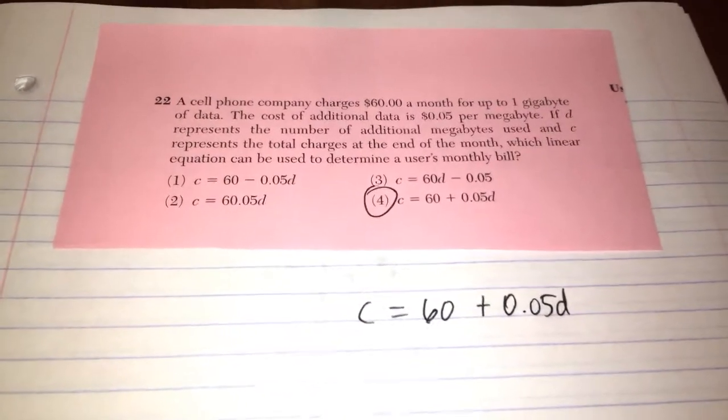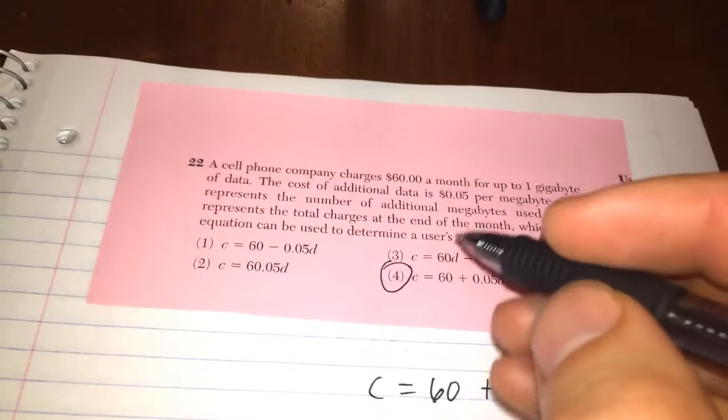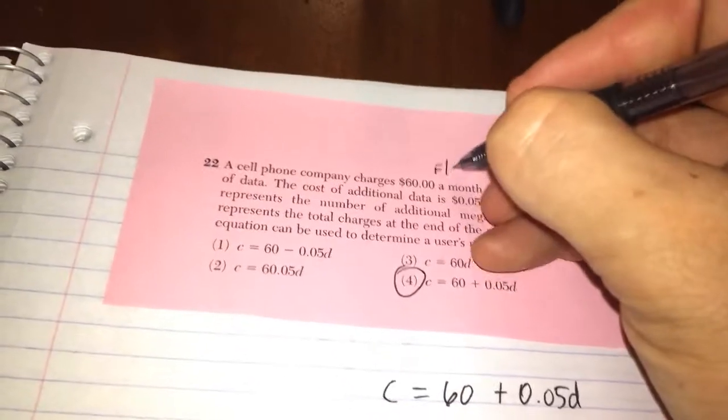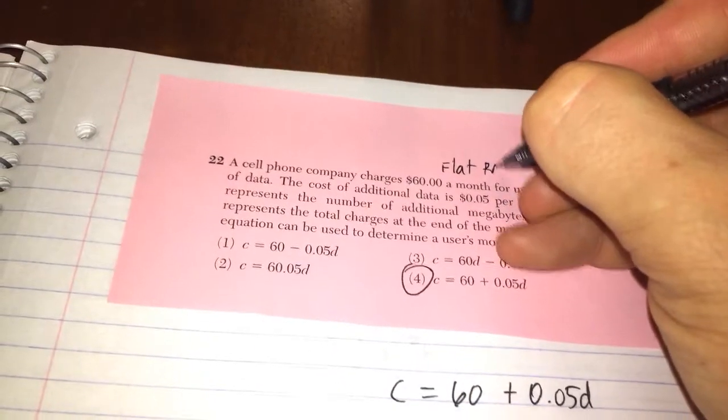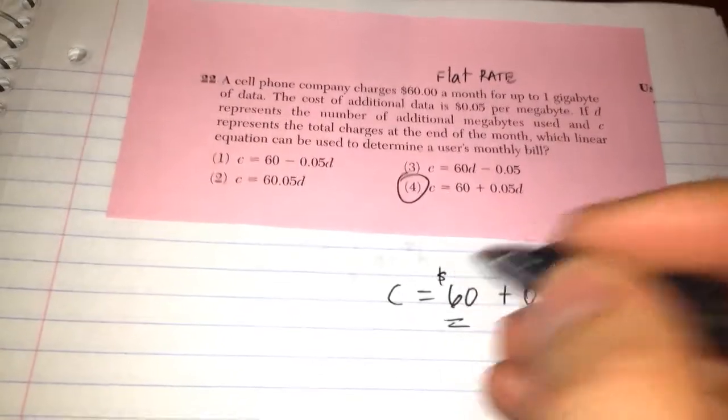And number 22, it looks like it's choice 4. 60 represents, yes, it says it's $60 per month up to 1 gigabyte, but in a sense it's kind of a flat rate. So this is why there's no variable next to it, $60.